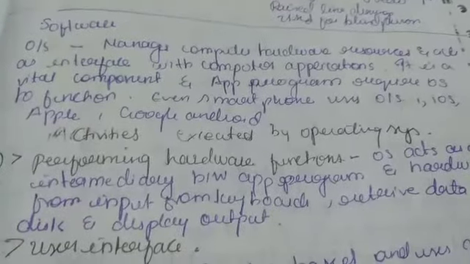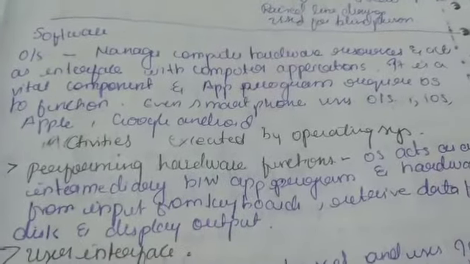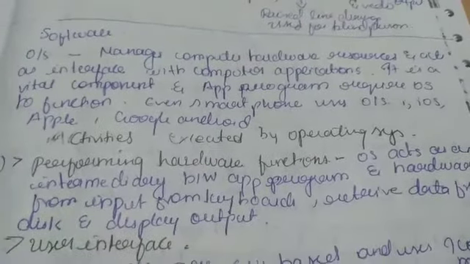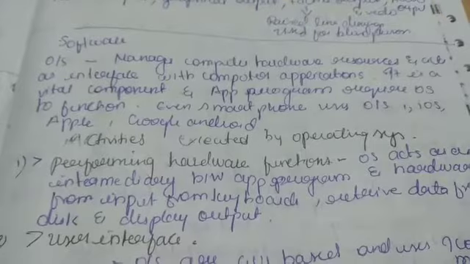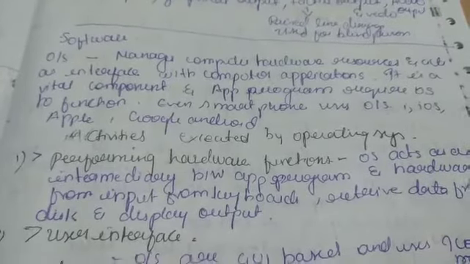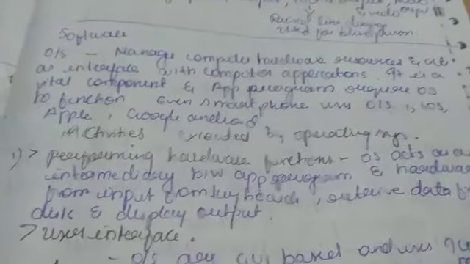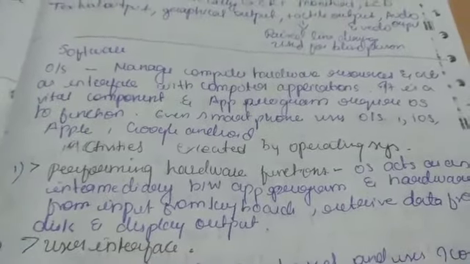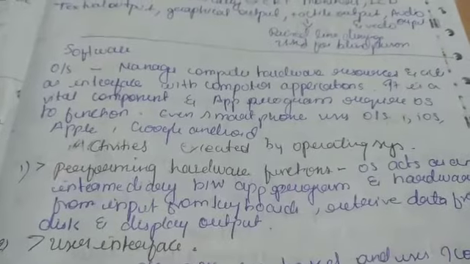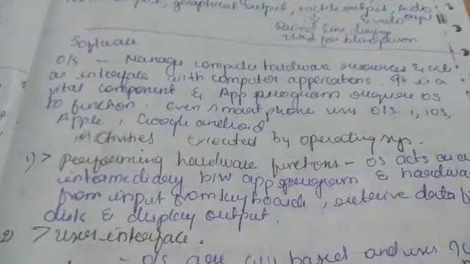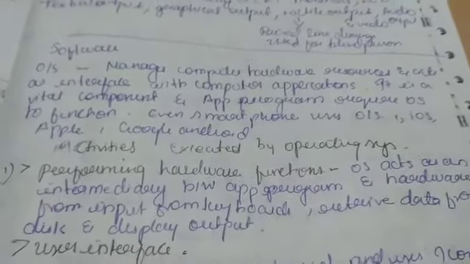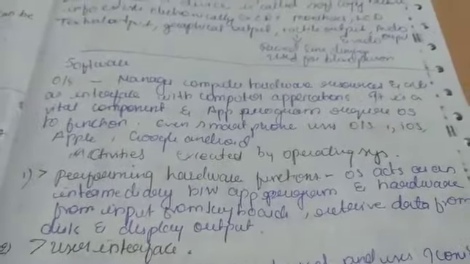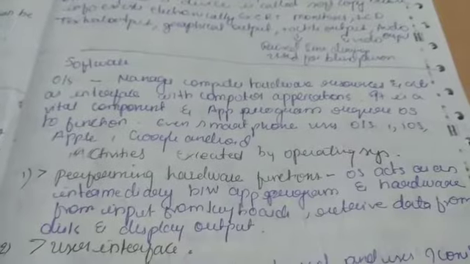We'll read out the definition or meaning for this. Operating software manages computer hardware and resources and acts as an interface for the computer applications. It is a vital component, and an application program requires the OS, that is operating software, to function. Even in smartphones we use operating software, that is Apple iOS, Google Android, all such things.